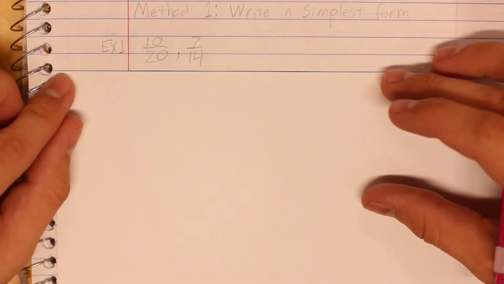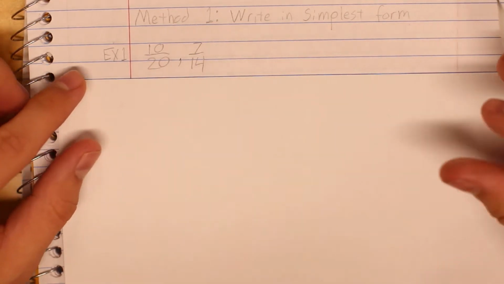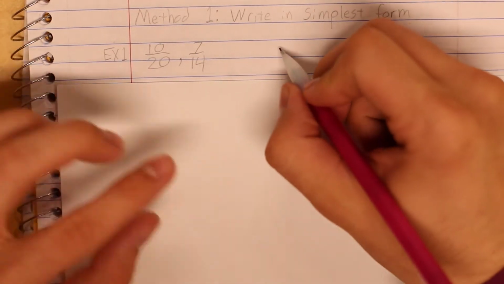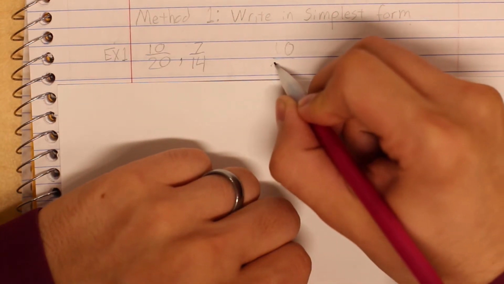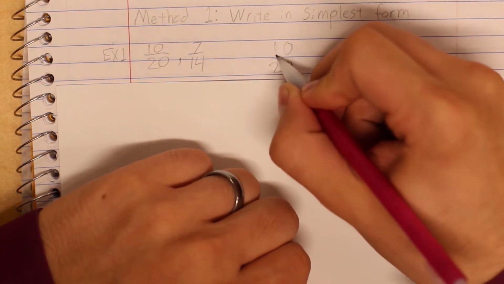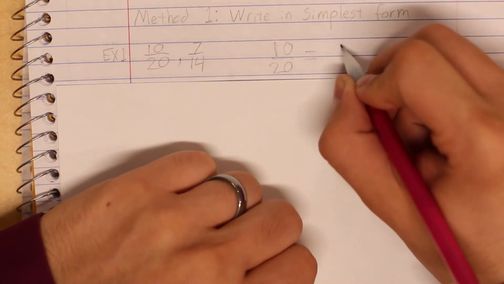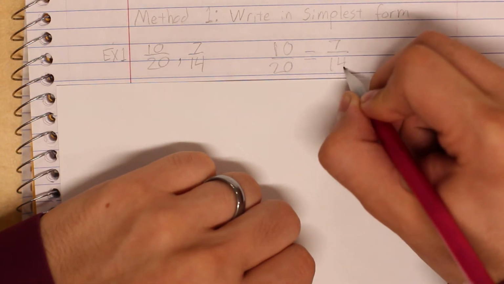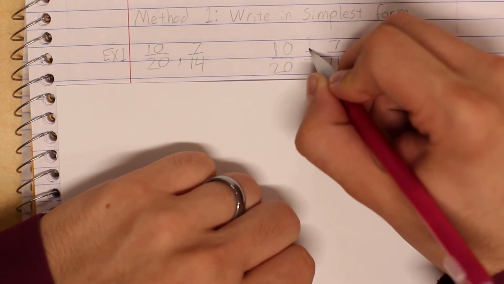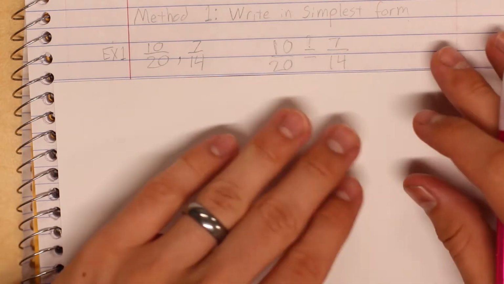So for this first example, we have 10 over 20 and 7 over 14. Basically the question is, we're wondering if these are equal. So we're going to put them just like this with an equal sign, but we're going to put a question mark over the equal sign because we don't know. Are these two equal? That is the question. So what you do is you put them in simplest form.